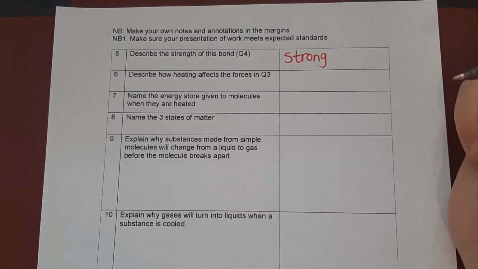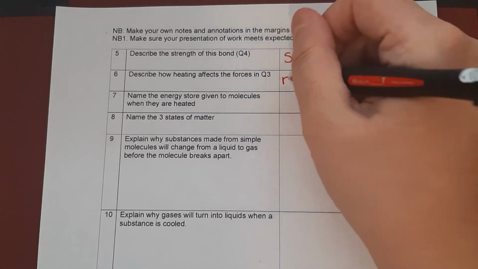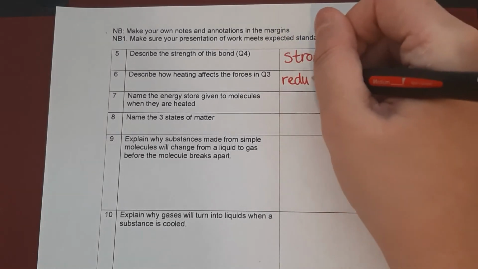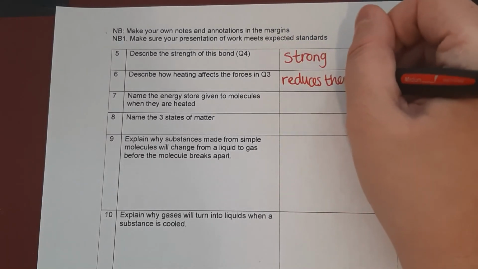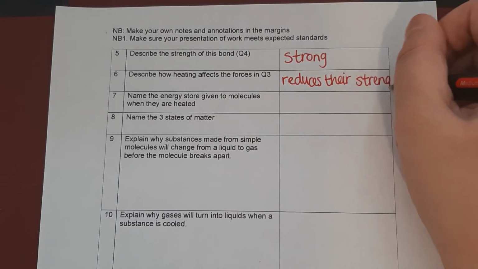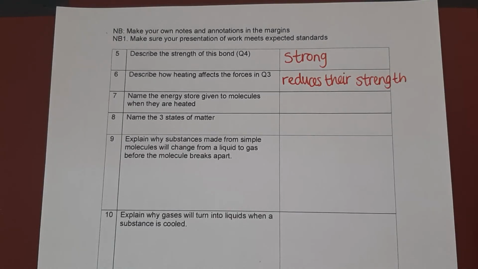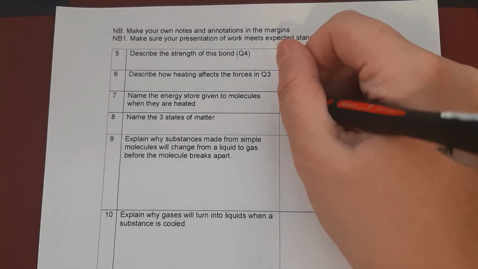Question 6. How does heating affect the intermolecular forces in question 3? Okay, so heating them reduces their strength or weakens them. Question 7. Name the energy store given to molecules when they are heated.